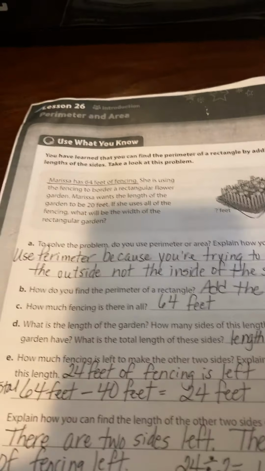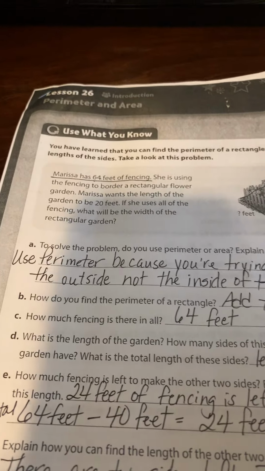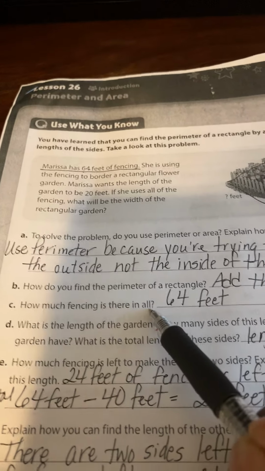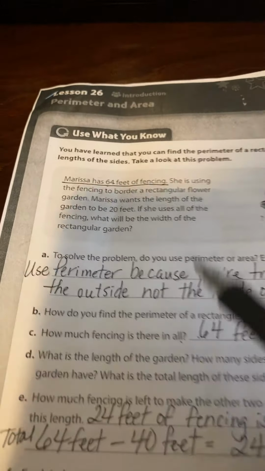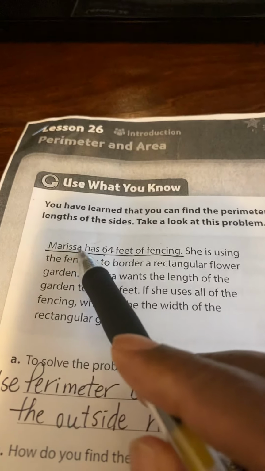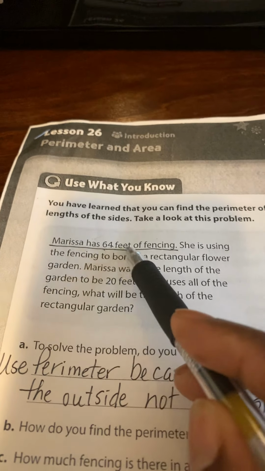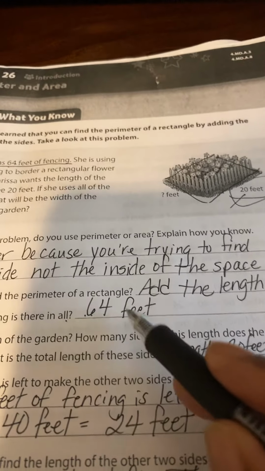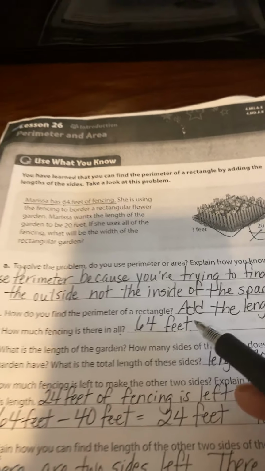So add the lengths of the sides. That's what you would have for B. How much fencing is there in all? So let's go back to the original problem. It says Marissa has 64 feet of fencing. So in all, you should have 64 feet.